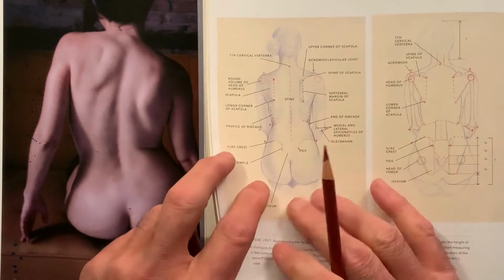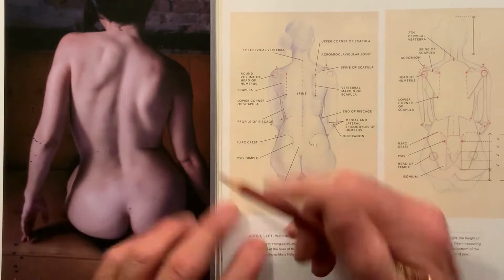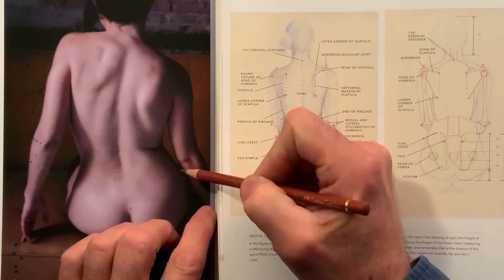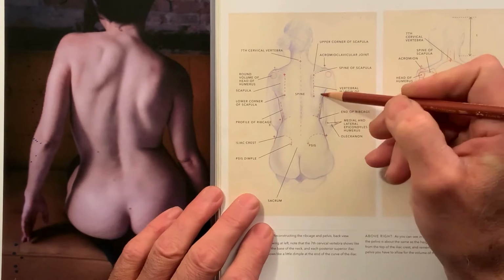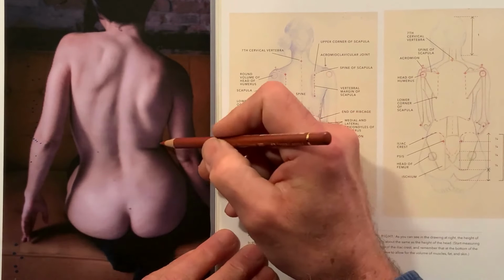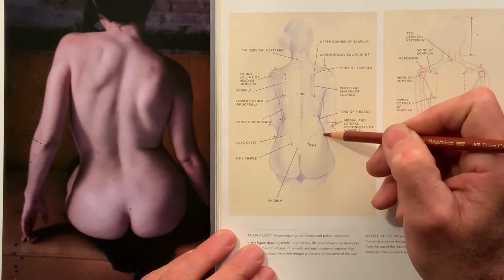And here, where we have this passage between this side of the profile of the figure to this side here, that's where the rib cage ends. Rib cage ends in here, and then we have this change of angle here, which is now the external oblique. All right, so I have now the width of the rib cage, the end of the rib cage, the top of the rib cage. I have the spine, and I have here the scapula.